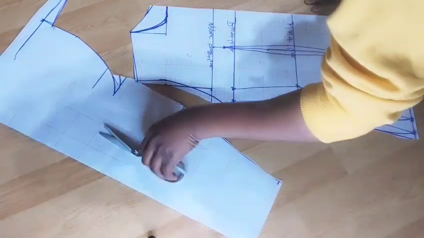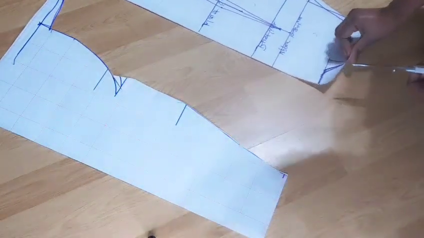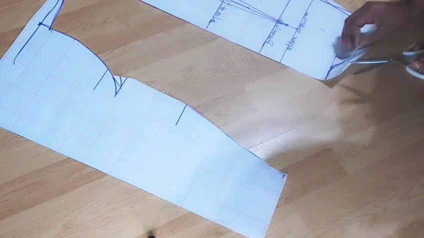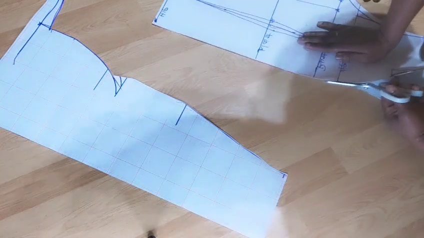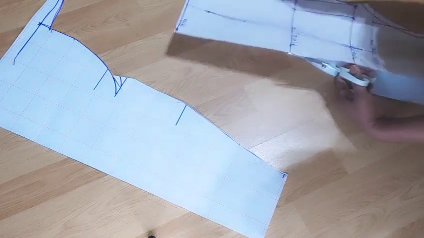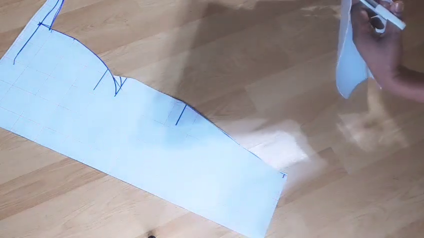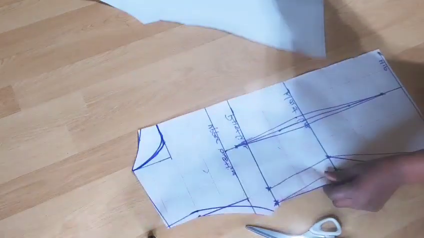So now we've cut out the back. This is Nancy's back, and this is the front.